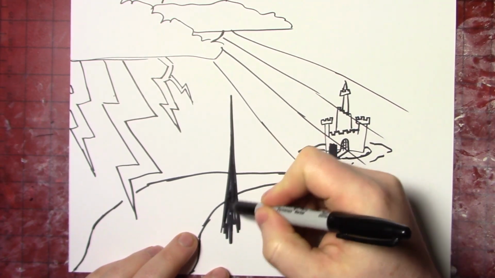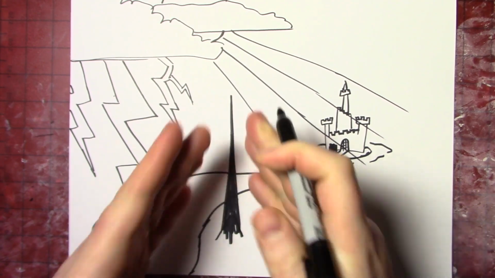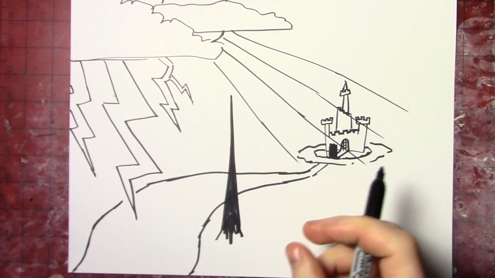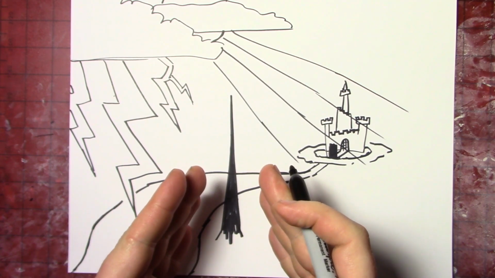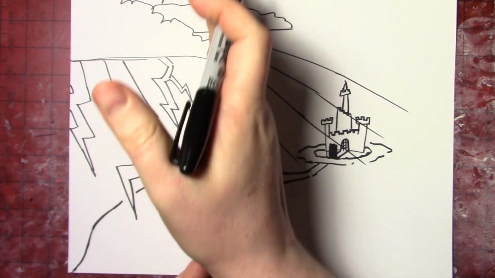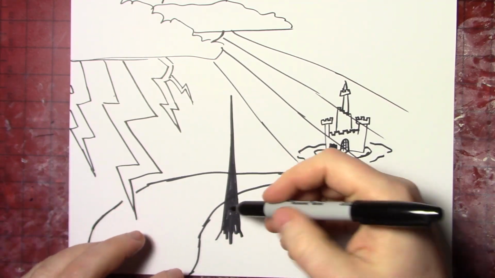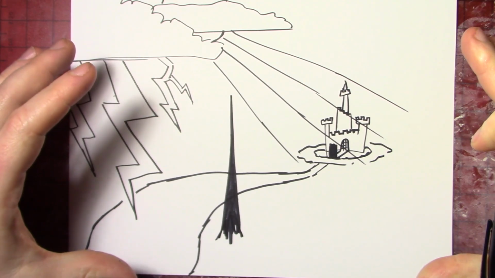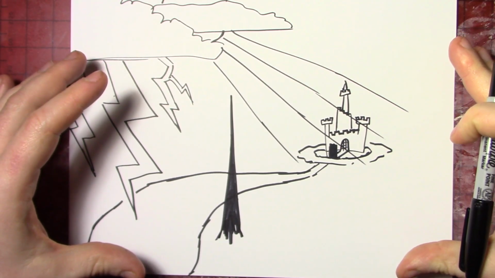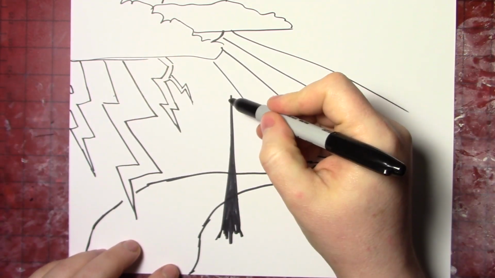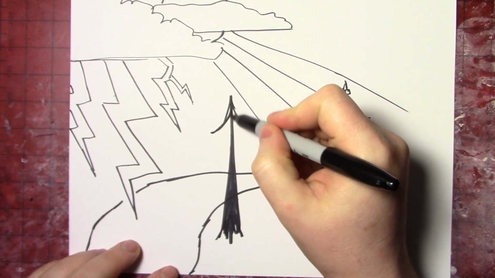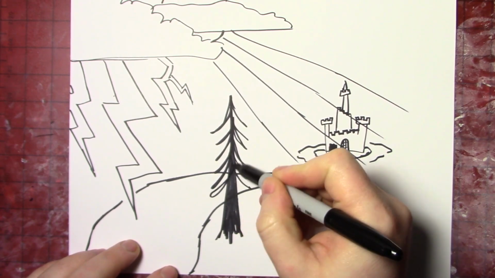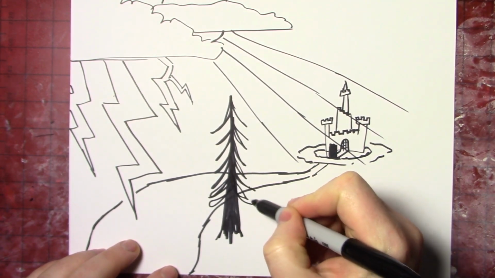Notice that that's a spiky shaped tree. Spiky shapes are going to give a more menacing feel, and also the vertical nature of the trees is going to make this a very strong feeling. Even though we've got a horizontal frame to our picture, this strong vertical is going to make at least this part of our adventure feel very powerful.